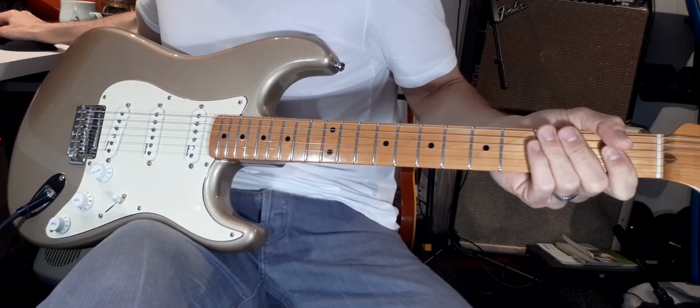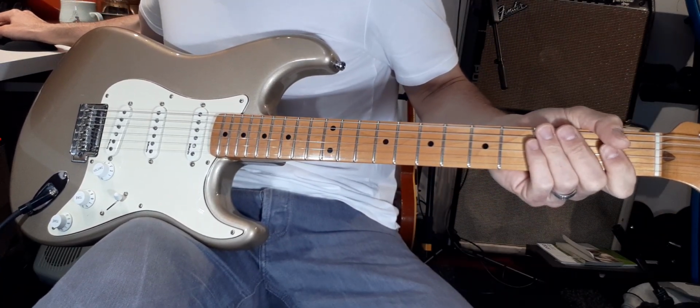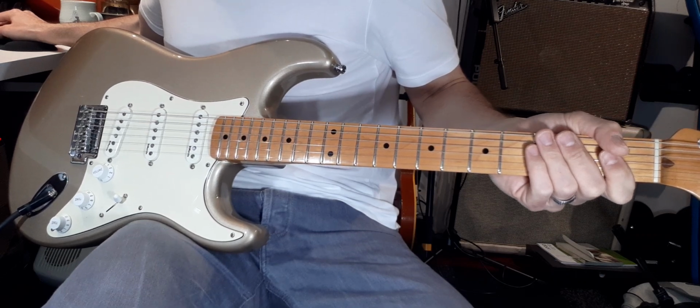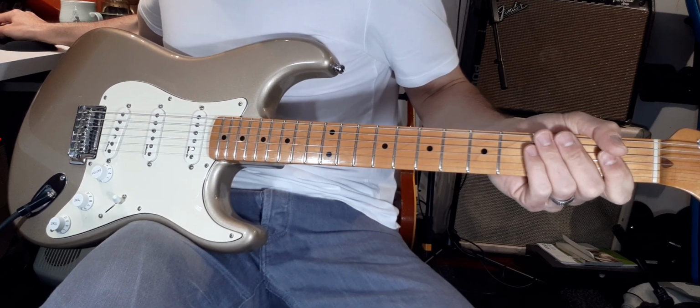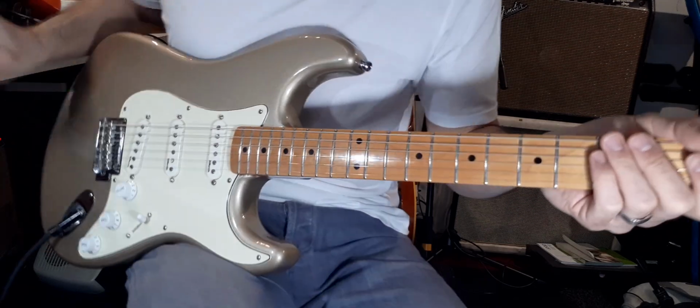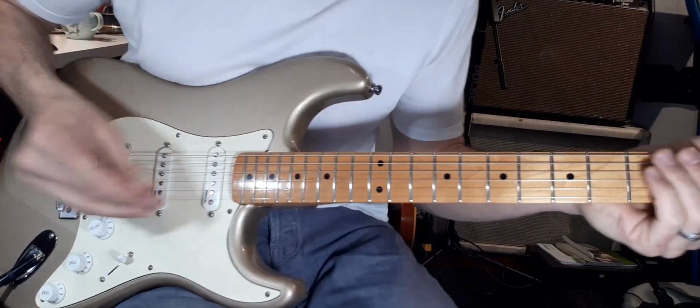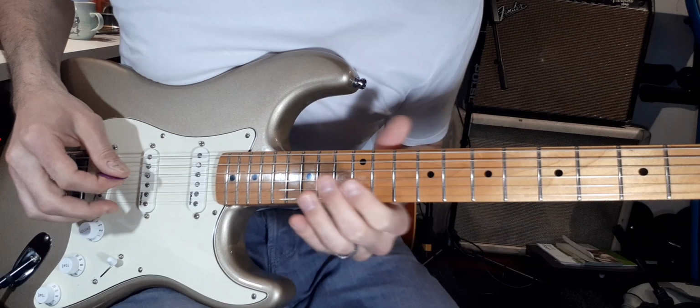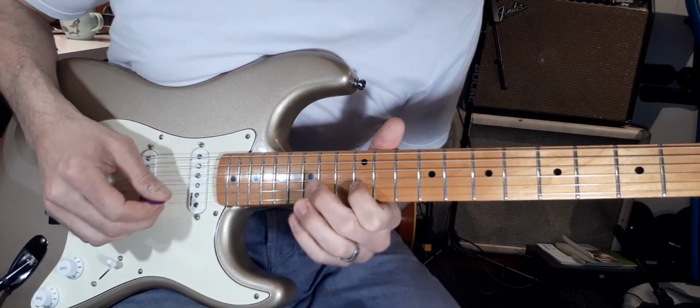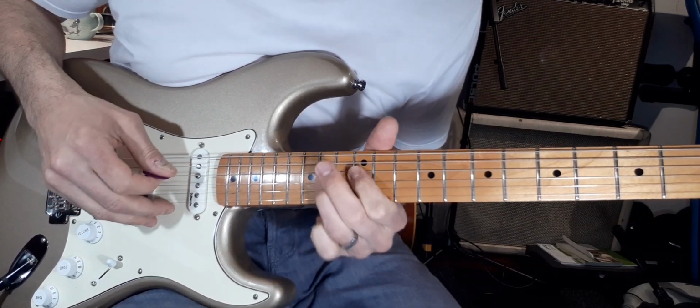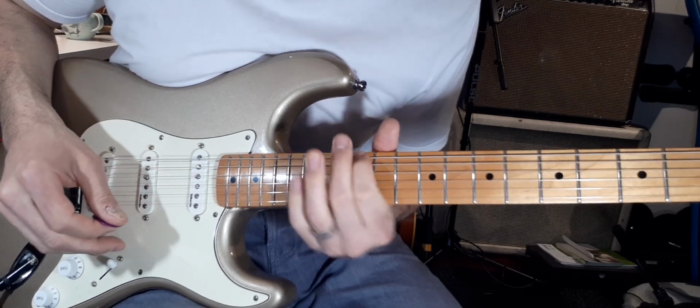Right, okay, so in the 5 minutes I spent, I actually did 2 chord structures, so here we go. So this is the other one. Now this is an interesting one, right? So we've got E minor. Right?